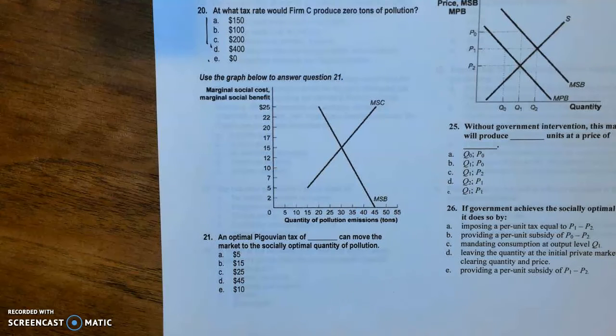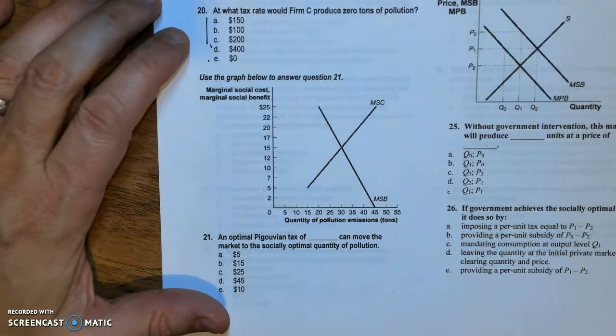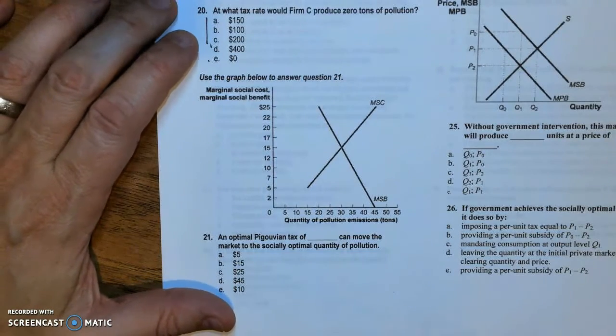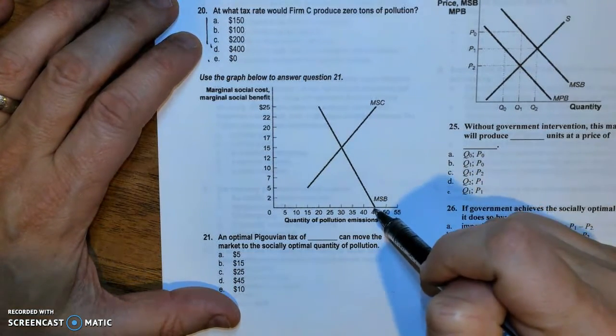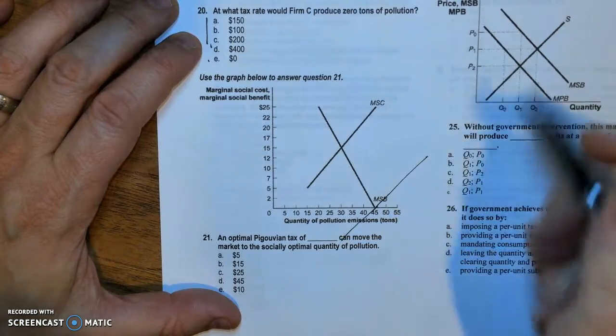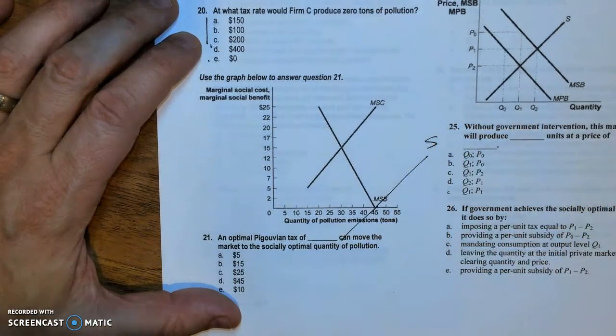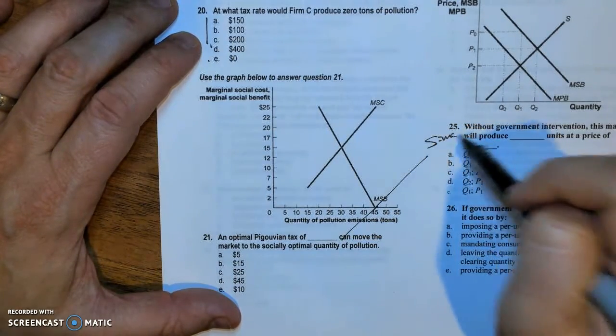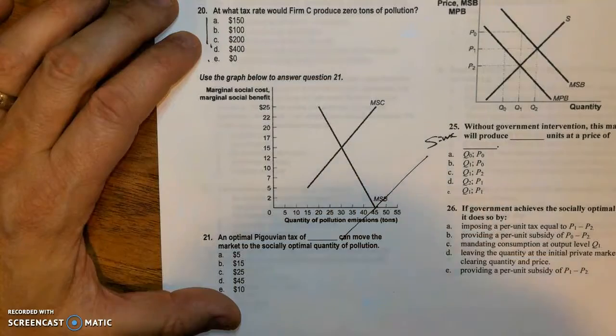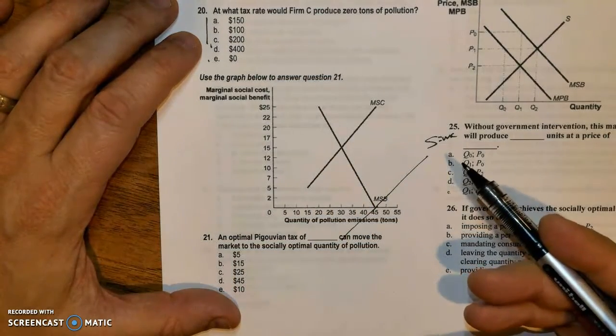All right, so number 21, an optimal Pigouvian tax of blank can move the market to the socially optimal quantity of production. This is actually the same graph, or if it's not, it's very similar to the graph that we looked at earlier. I'm not a big fan of this graph because I think what's missing is that there is no supply curve. What is the actual cost, right? It equals marginal cost that they would show, and I'm just kind of making it up here.